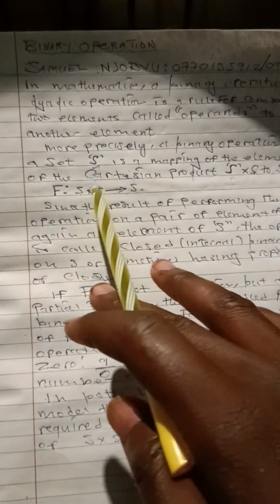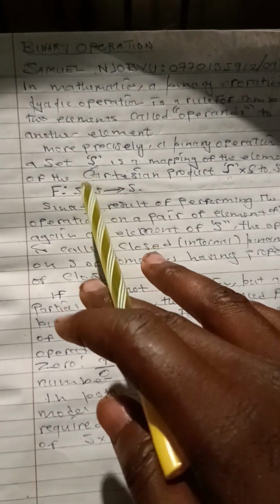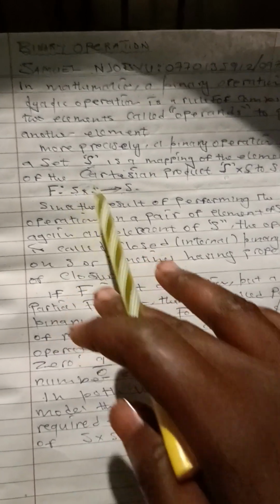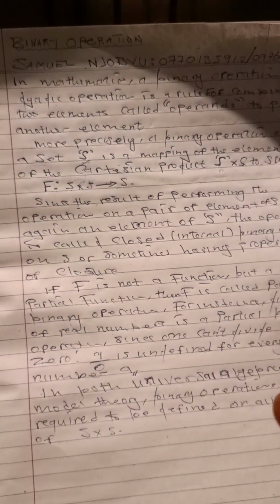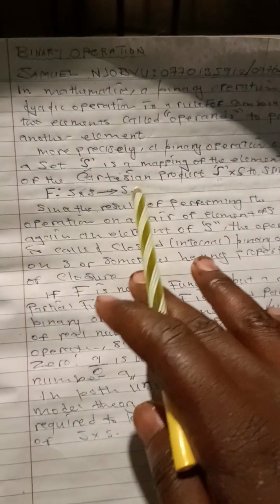You can say that S is being operated on or mapped from this operation to represent a single product, and the result is also S.